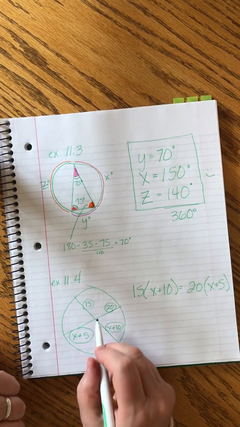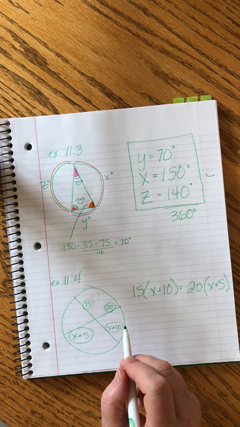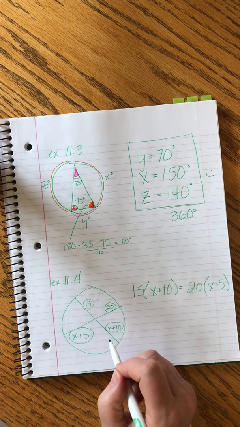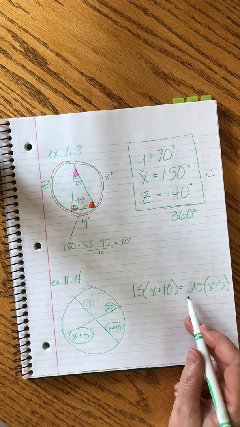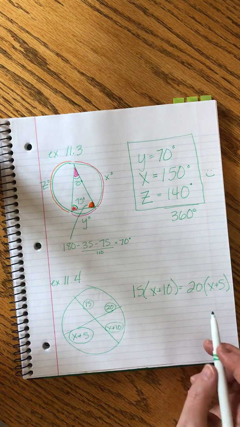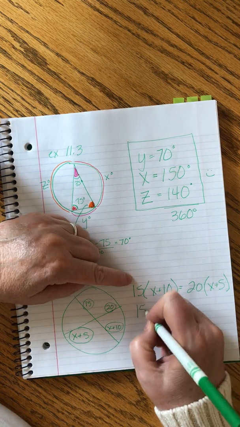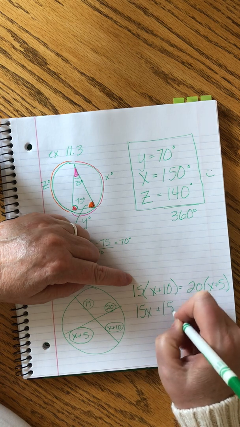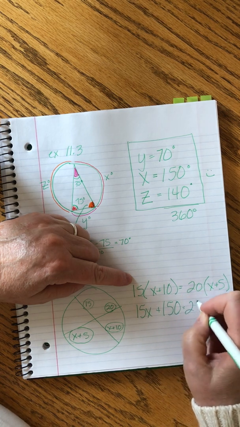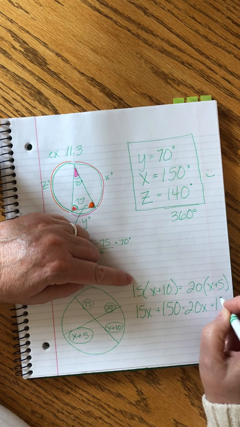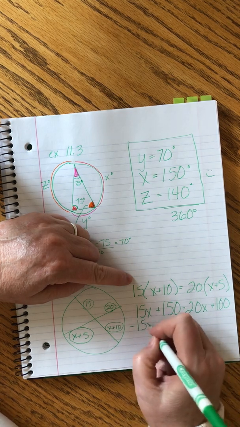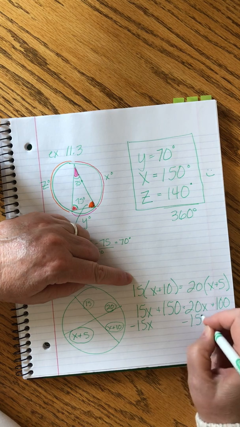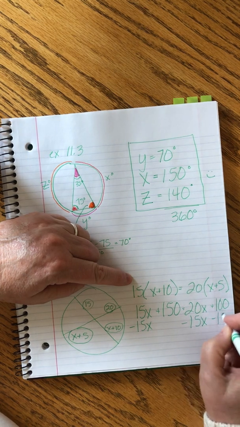And we had the formula for this back on the other page that we saw. So the 2 pieces of the same thing get multiplied together, and they're equal. So now all we have to do is multiply. 15x plus 150 equals 20x plus 100. Let's move the 15x this way, and then we'll move the plain number the other way.